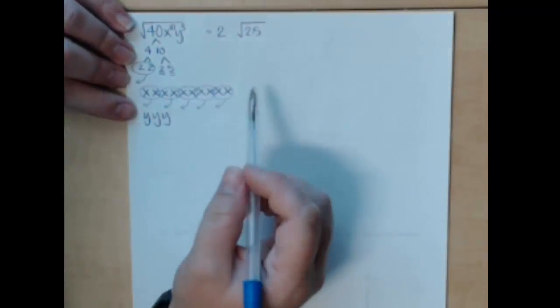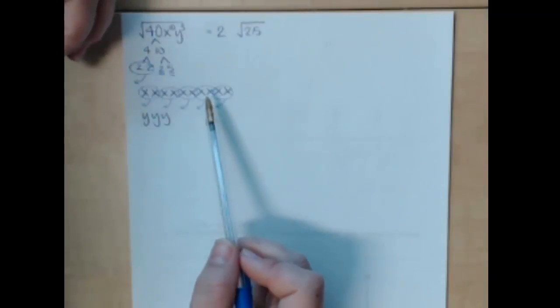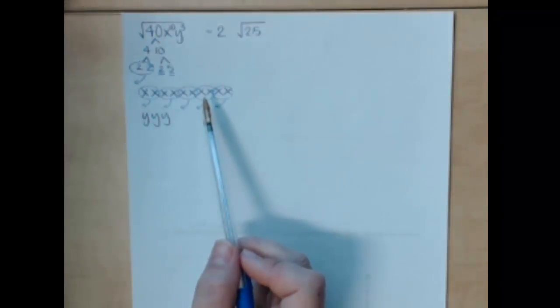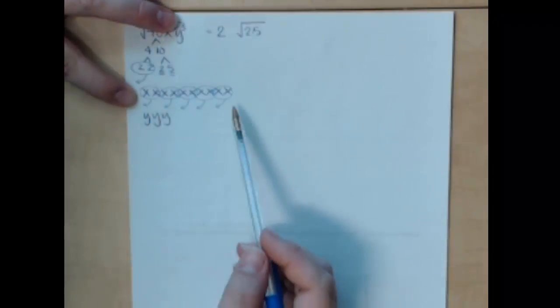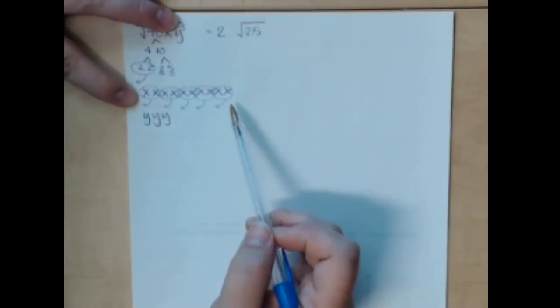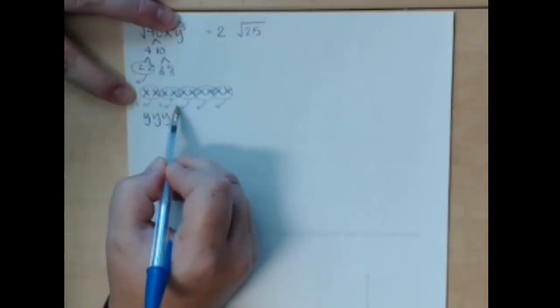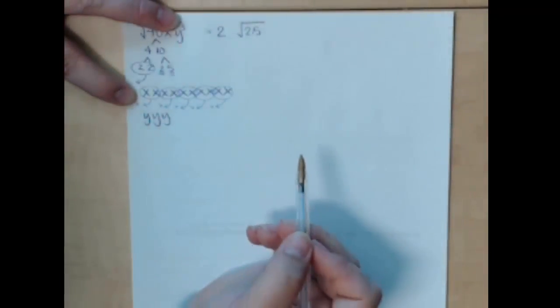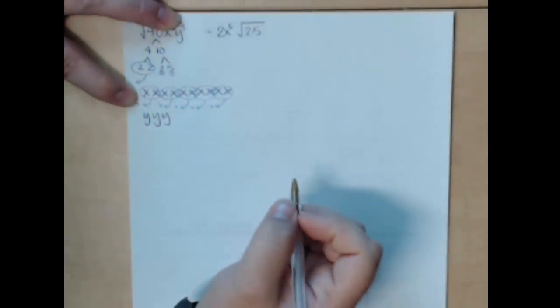So really what we're doing is we're saying, if I have 10 x's, how many groupings of 2 can I come up with, right? And the answer to that is 5. So we're actually pulling out an x to the 5th, because here I'm bringing out an x, an x, an x, an x, an x, which is 5 copies of an x. So I'm actually pulling out an x to the 5th power. Okay, and notice that took all my x's. I don't have any x's left over.